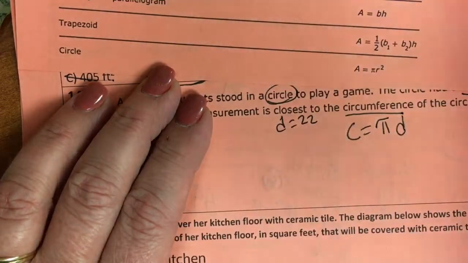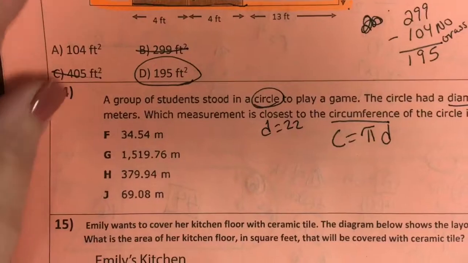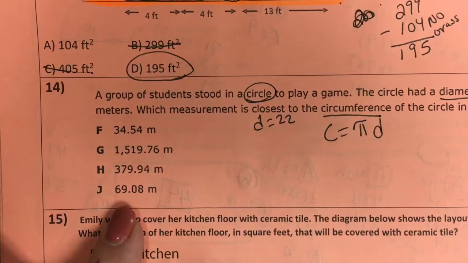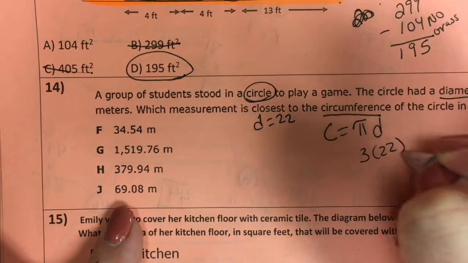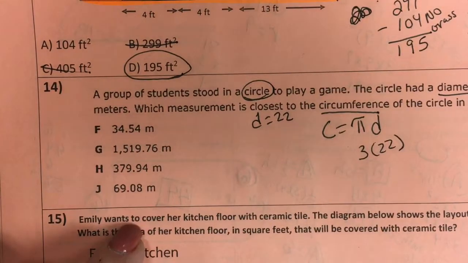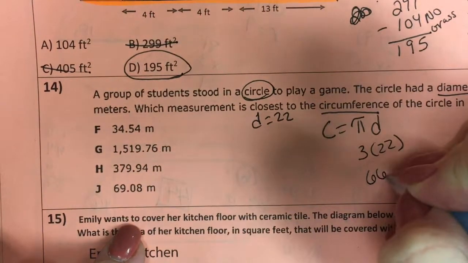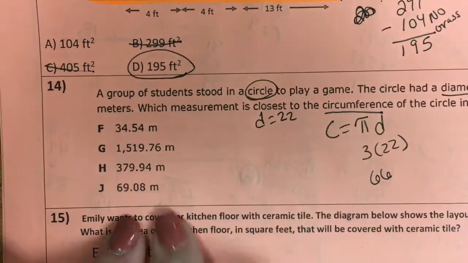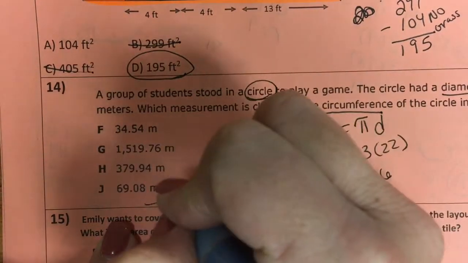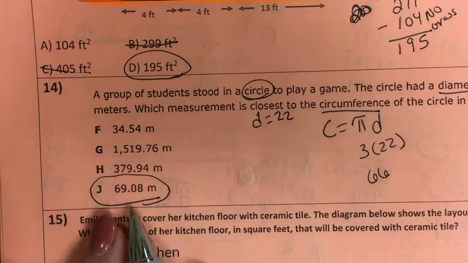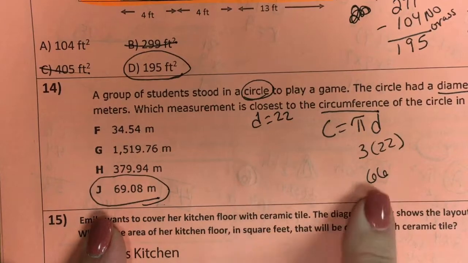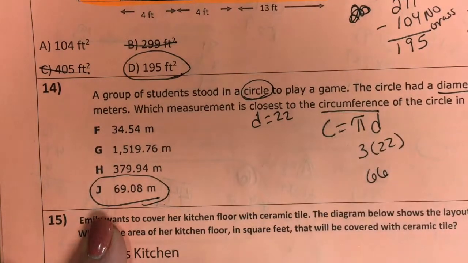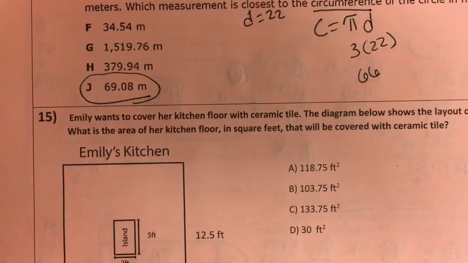Circumference is equal to pi d. I have multiple choice answers, so I can use 3 and I can get close enough. So 3 times that diameter, 22: 3 times 22 is 66. Which one of these is closest to 66? J. It's not exactly the same because I didn't multiply with the decimals, but that's okay, I'm close enough. 66, circumference, done.